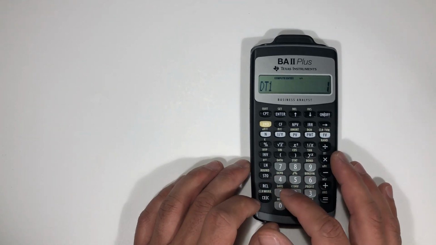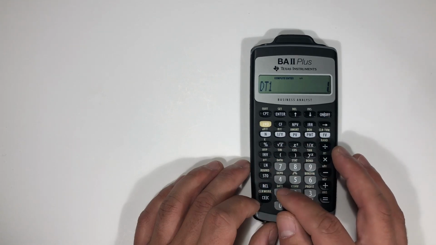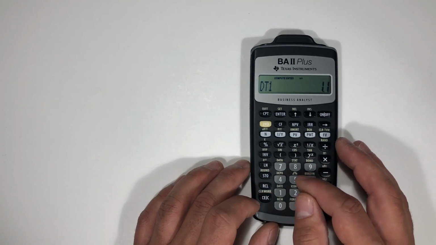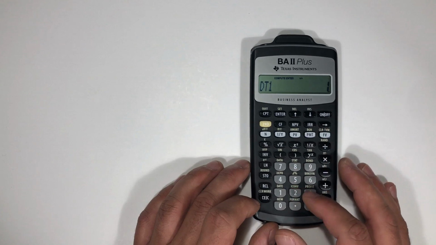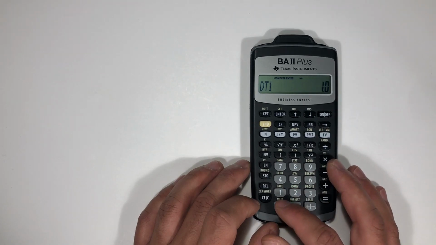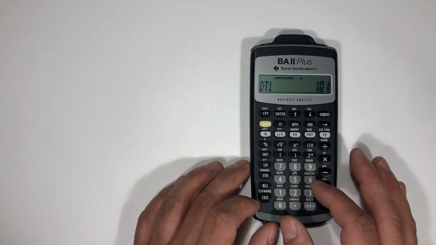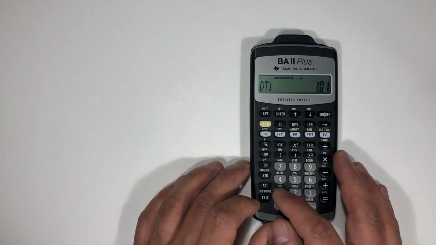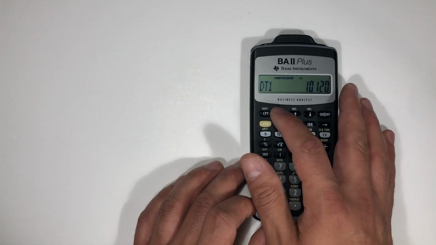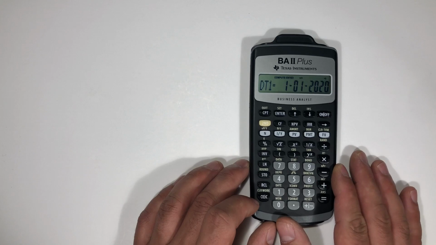We'll say 1.1, and then, wait, if you use a single digit, you're gonna put the 0, and then the year. So we'll say 20, enter. So there you go, 1120.